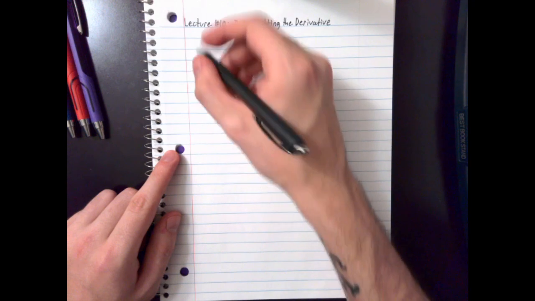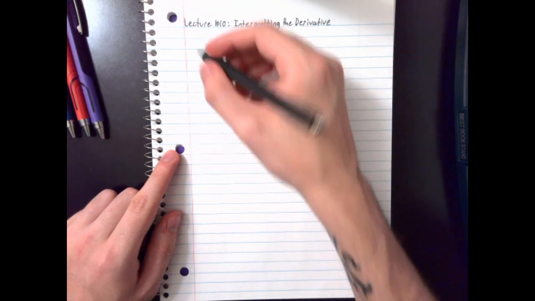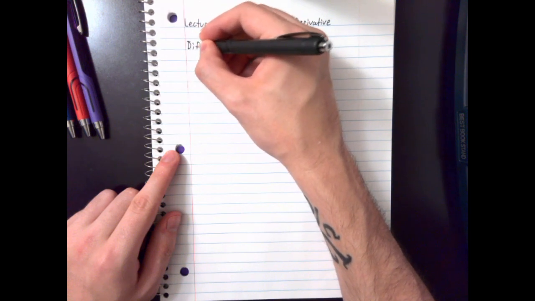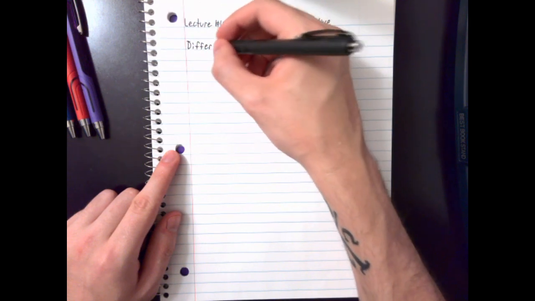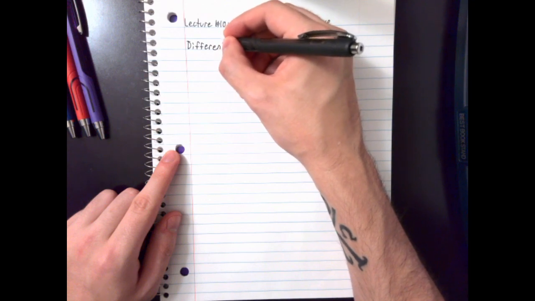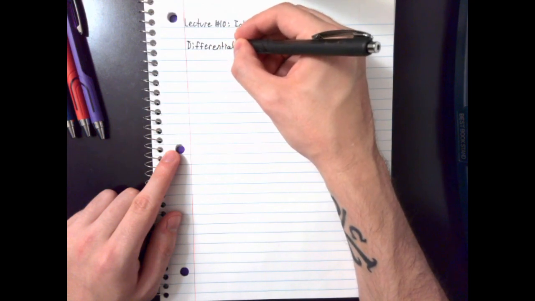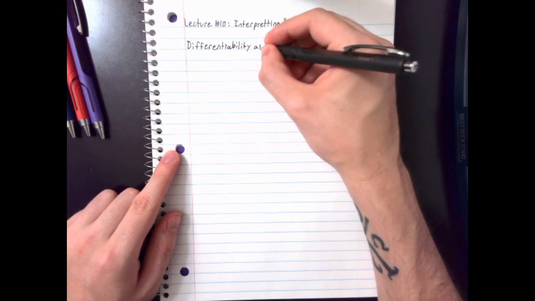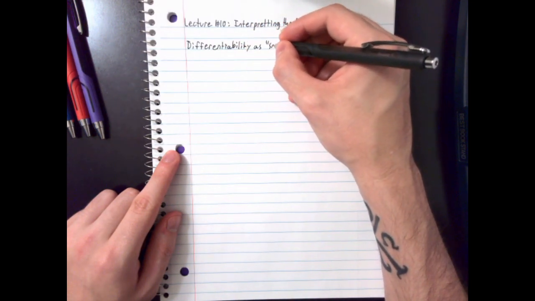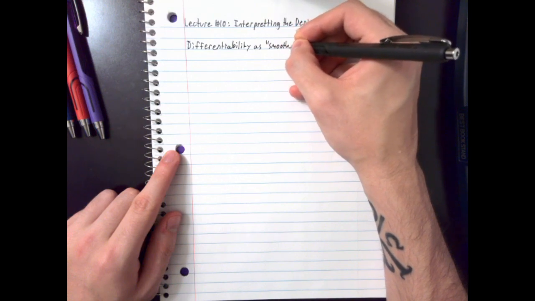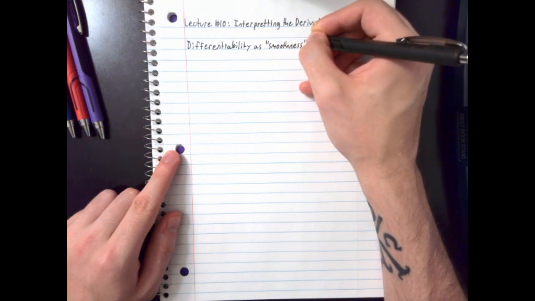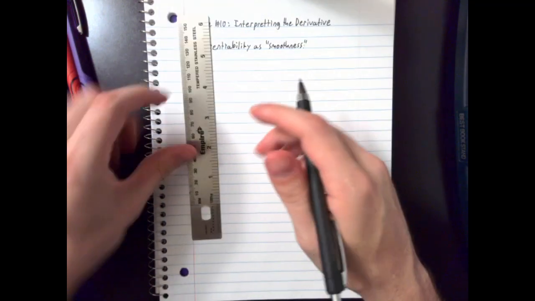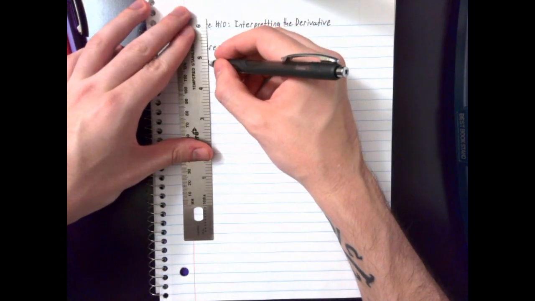So the first thing I want to talk about is differentiability, the property of being differentiable, as smoothness. And let's go ahead and get a coordinate axis out here.